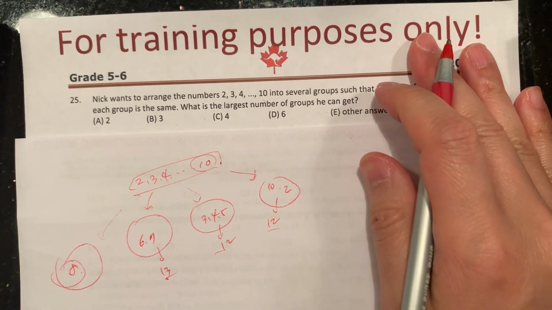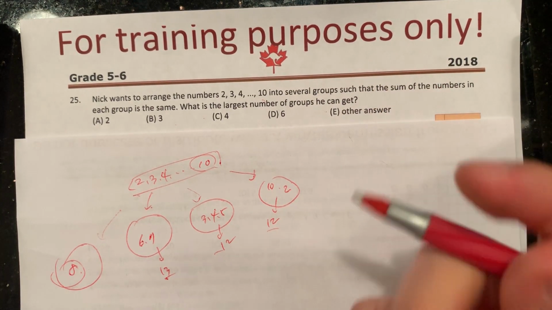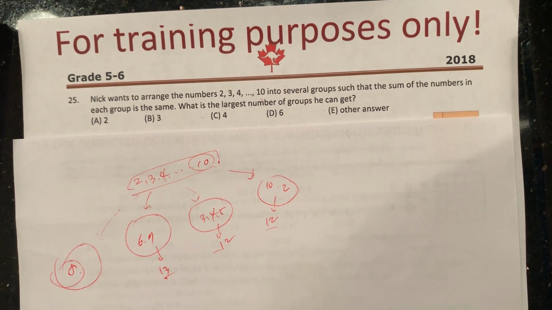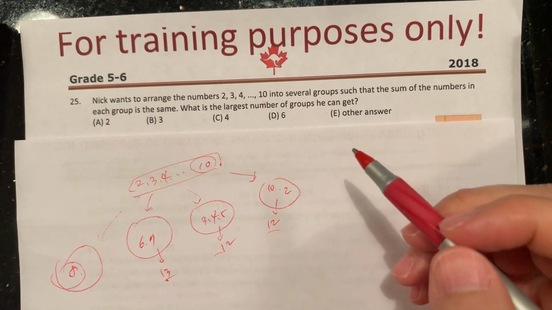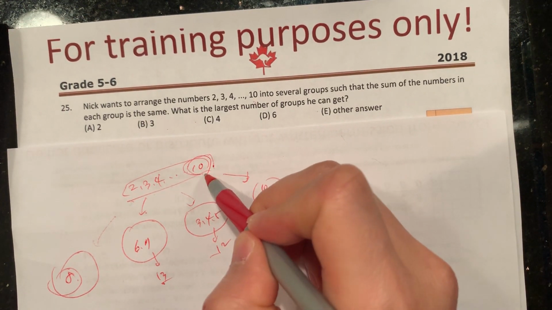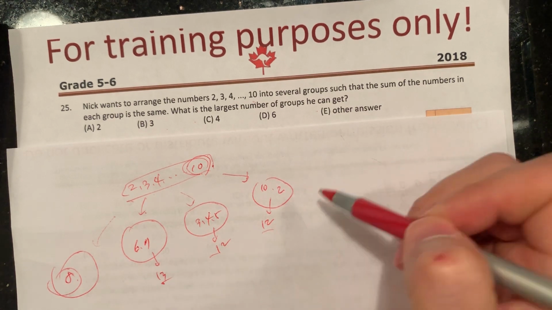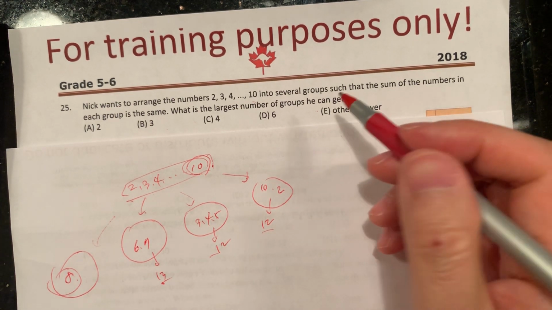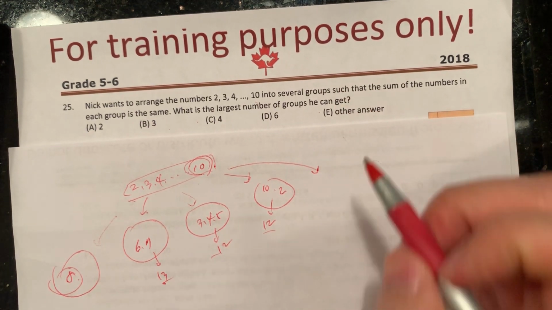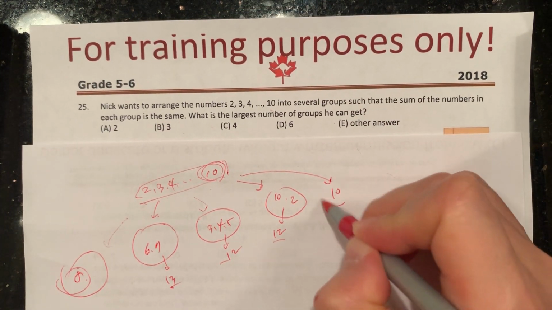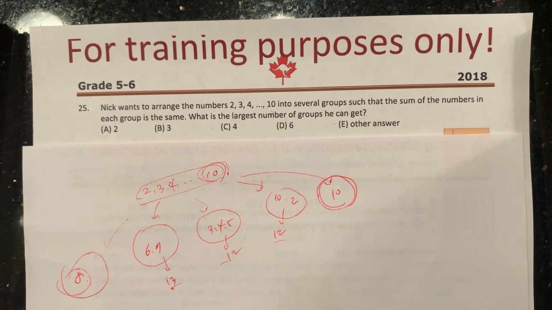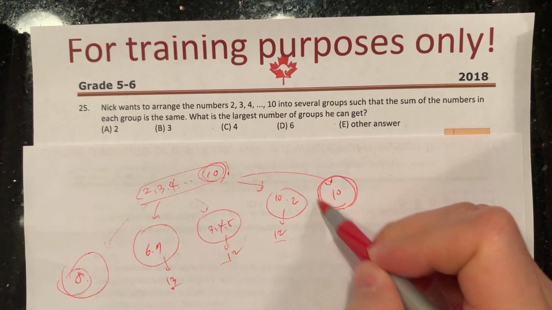One other observation is, what is the smallest possible sum for each group when this happens? Whatever you do, the number 10 should belong to one of these groups, right? So the smallest possible sum value for that group is 10 itself, because if 10 constitutes a group by itself, then the sum is 10.